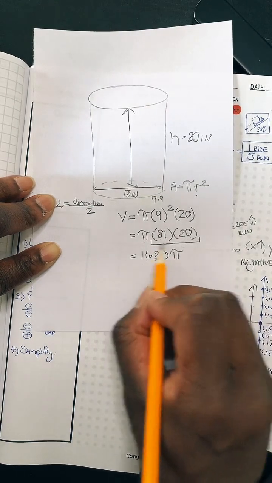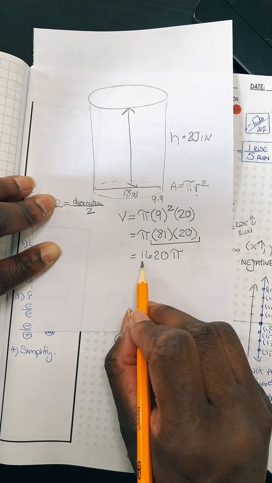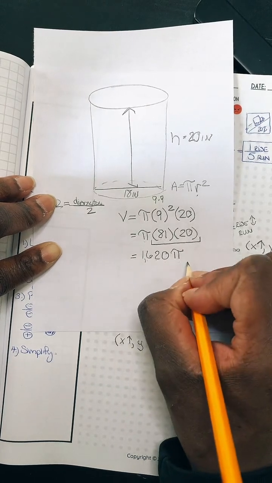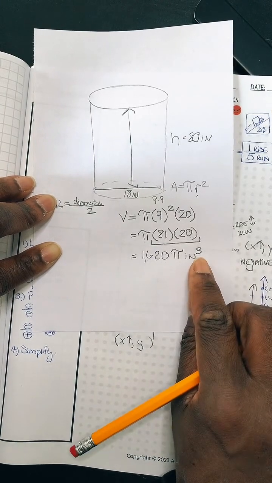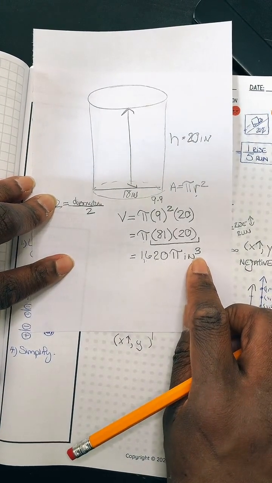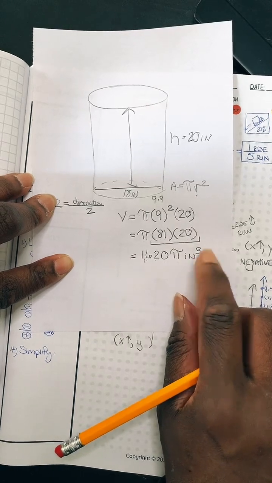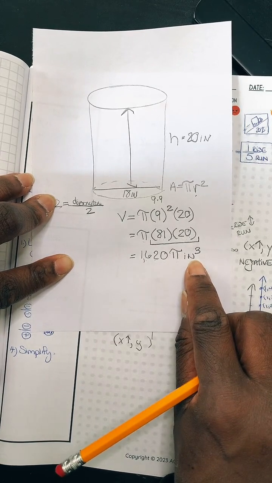Now, if they just leave it like this, great. Look for 1,620 pi cubic inches. That's huge. So when you look at your answer choices, go straight to the units.